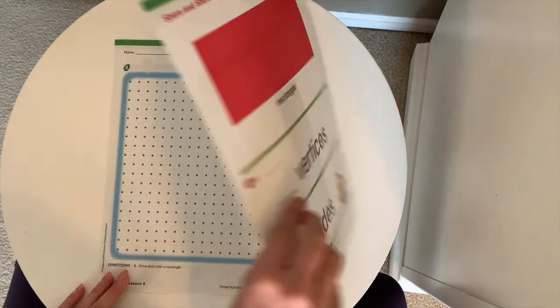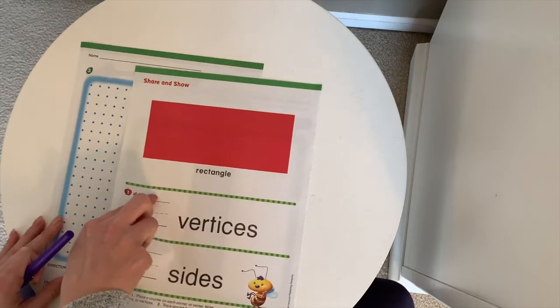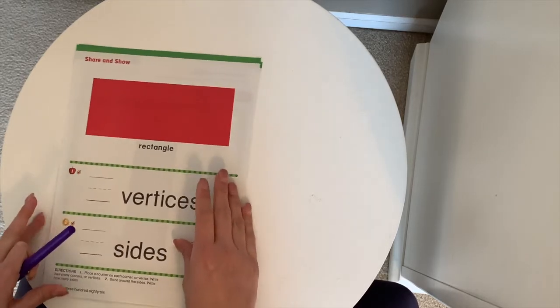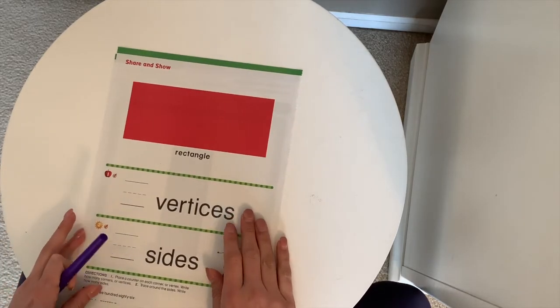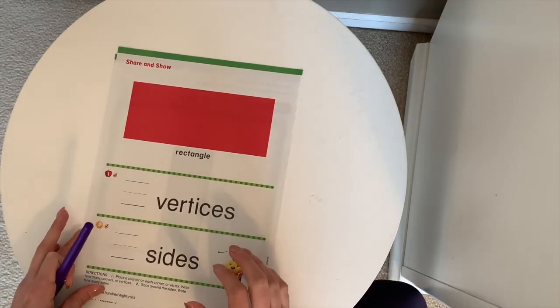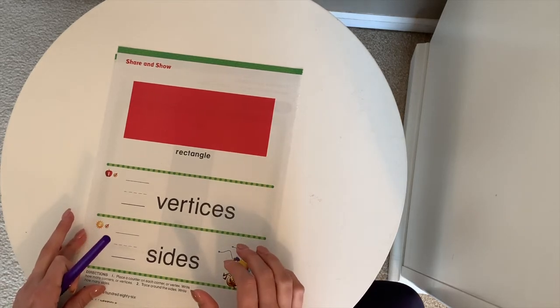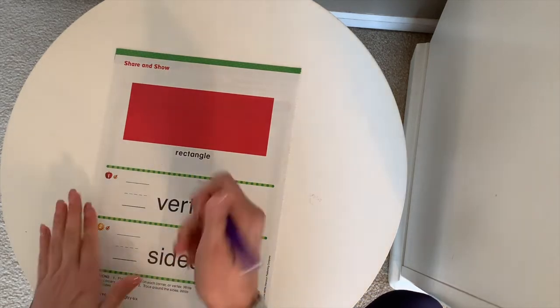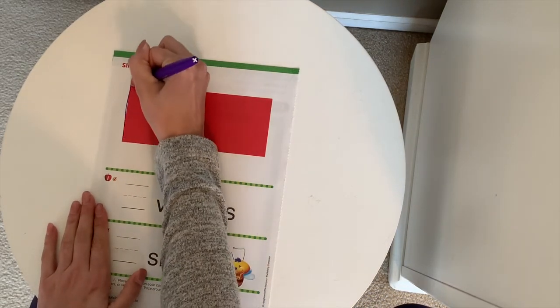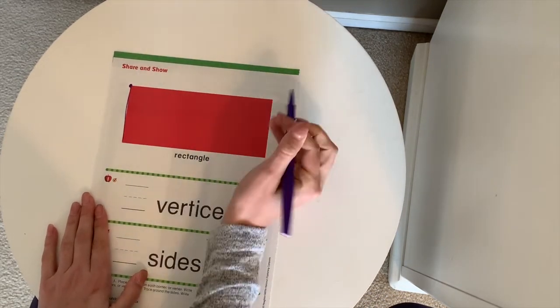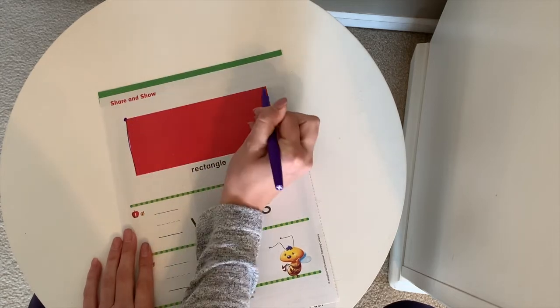So let's go to this page. If you look here, you can see our rectangle, and they want to know how many vertices we have. So remember, we just talked about our vertices. Remember, they're the corners where two sides of our shape meet. So here's one side. It meets right here, and it meets with this side.